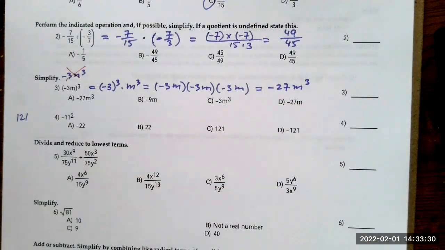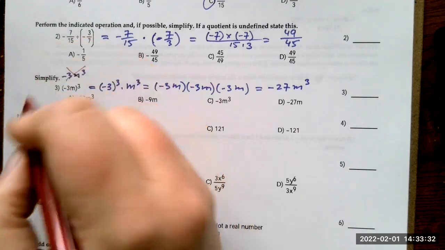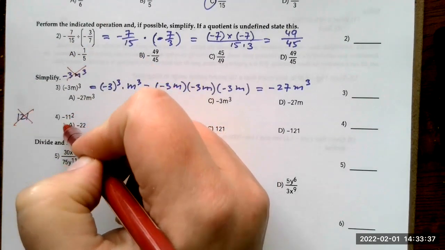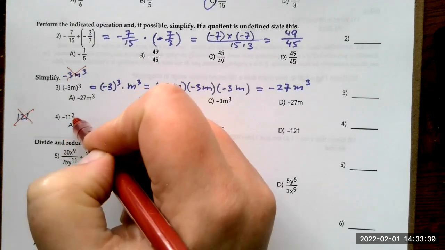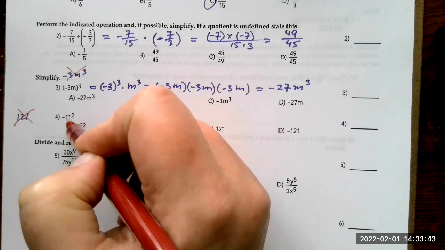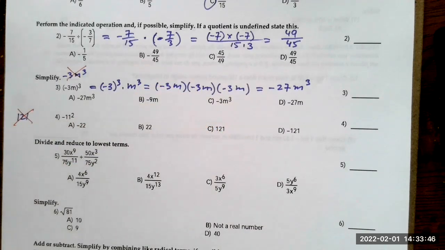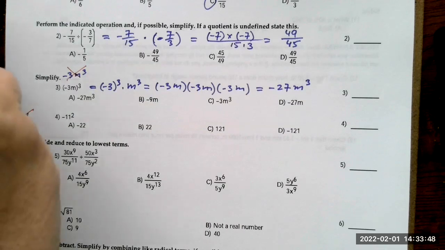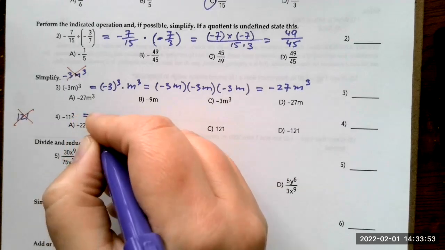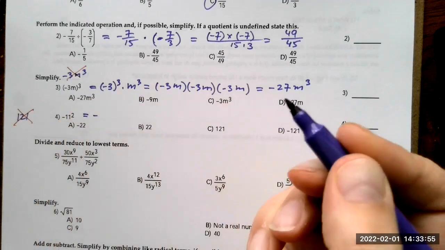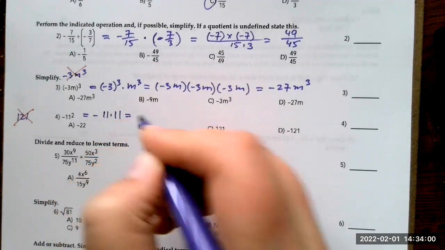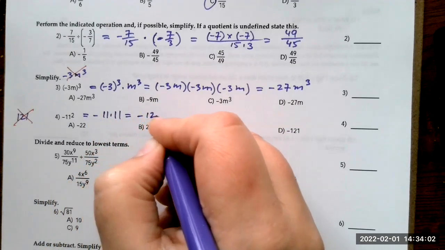However, notice that there are no parentheses around -11 here. So this square only squares 11. It doesn't affect the negative at all, okay? So here that expands into negative, which is not affected by the square, and then 11 times 11. So the answer is negative 121.